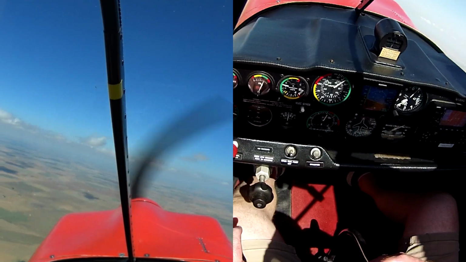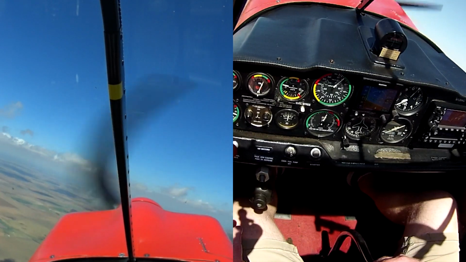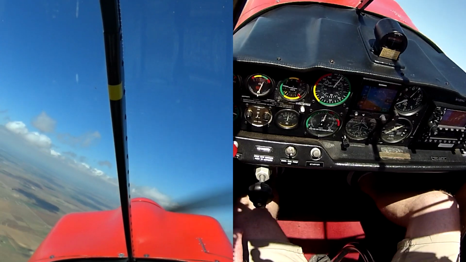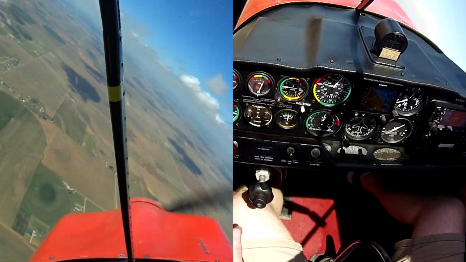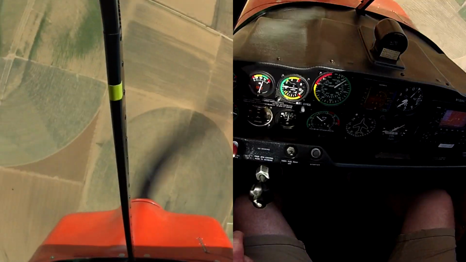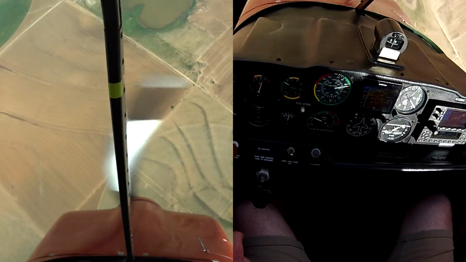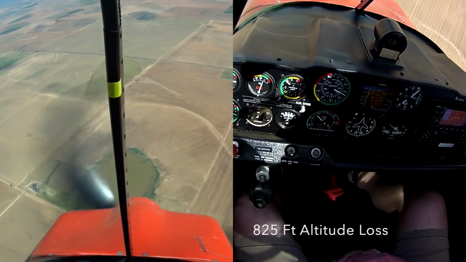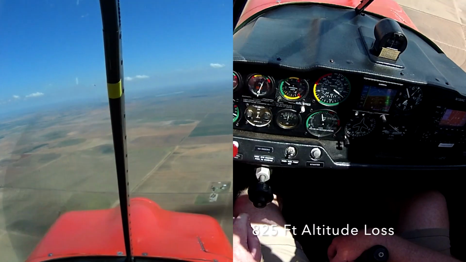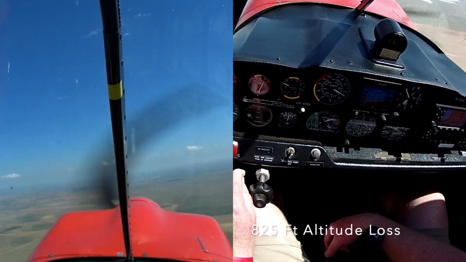Remaining with the one ball of skid and outside aileron, we'll enter into a spin, but this time recover in about 2/3 of a turn, which results in a little bit more altitude loss. Looks like around 825 feet. You'll notice that I'm still putting outside aileron in as the aircraft starts breaking into a spin entry. Again, the wrong thing to do.